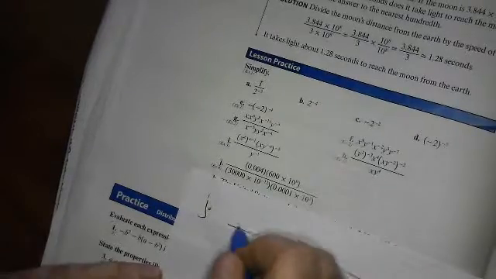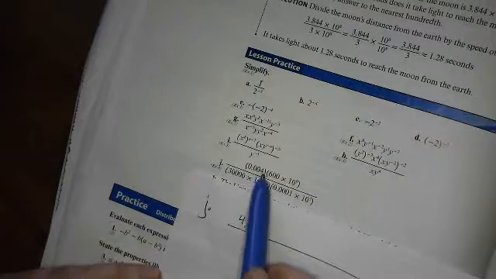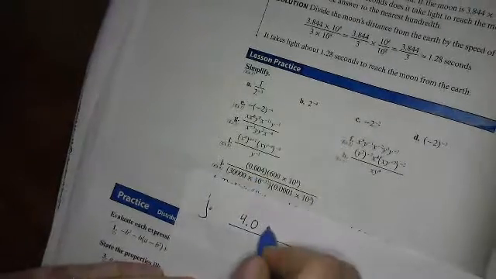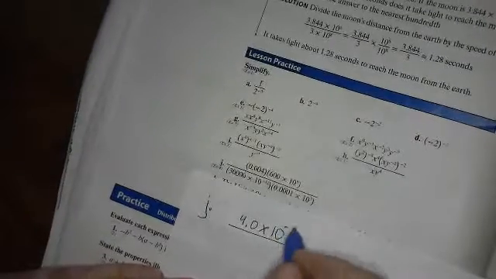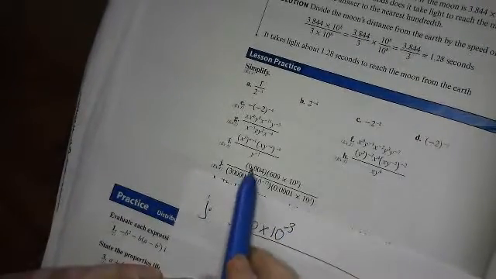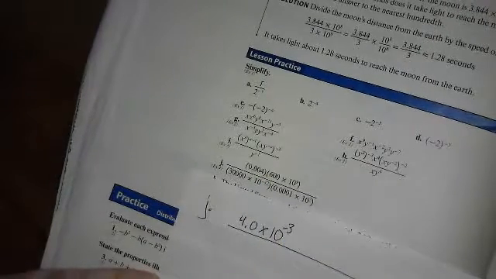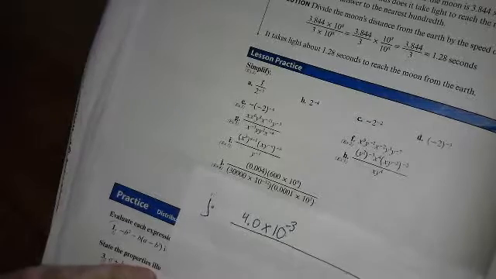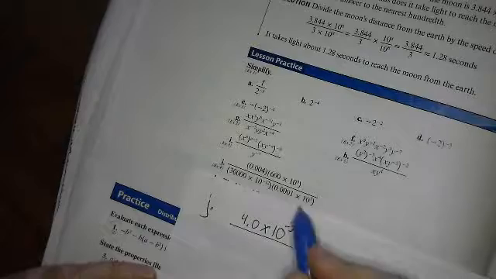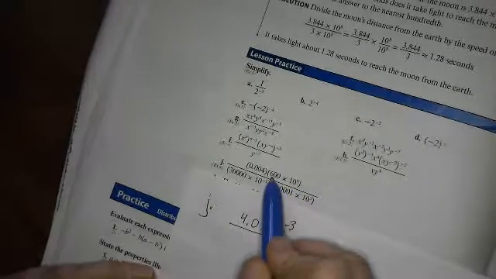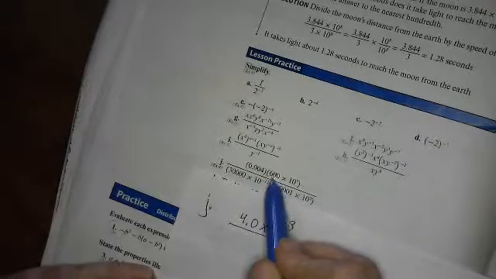I'm going to write it as 4.0. I moved the decimal 3 to the right, so it's going to be times 10 to the, I know this sounds weird, but since I took the liberty of moving it 3 to the right, I'm going to have to multiply it by 10 to the negative third for it to make up for the fact that I moved it 3 to the right. This will be, if I want my decimal in between the 6 and the 0, I would have to move 2 to the left.